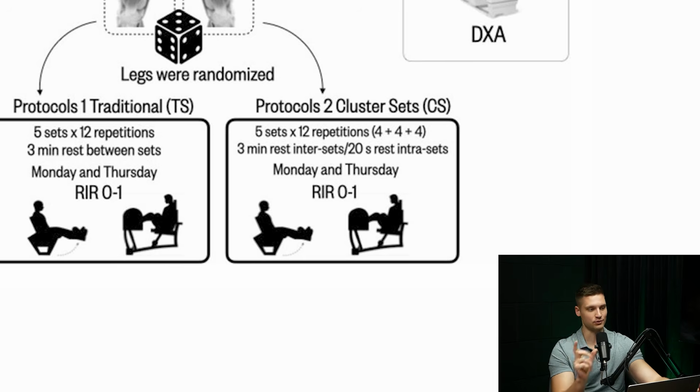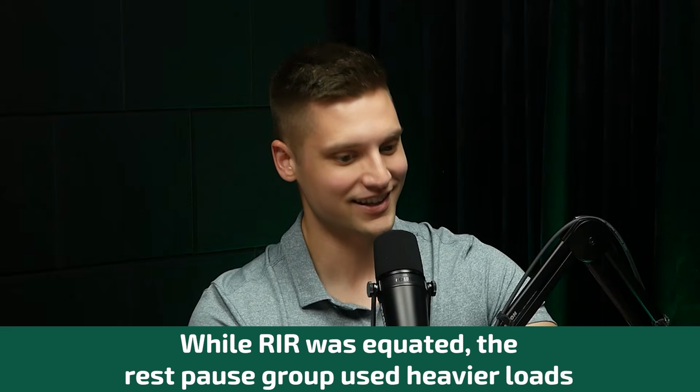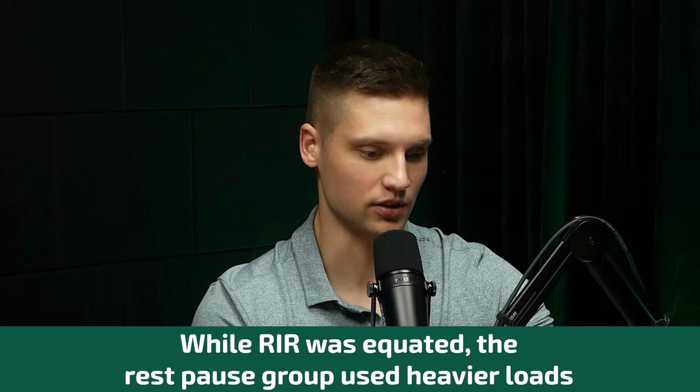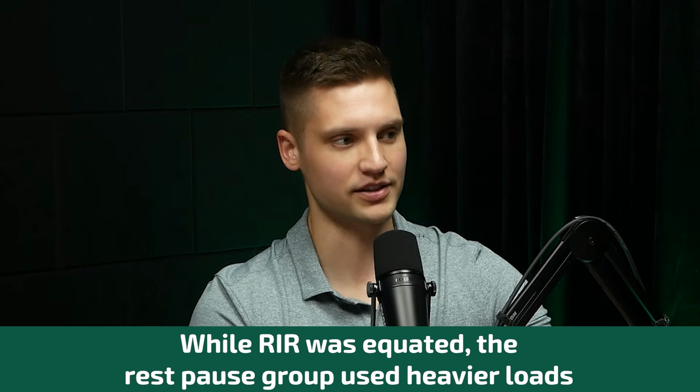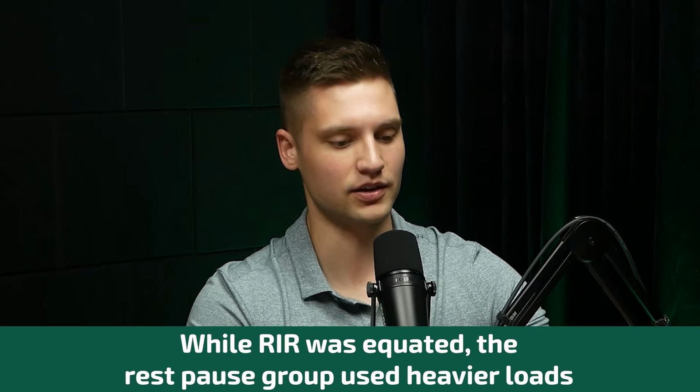The only difference is the rest pause group got 20 seconds of rest twice within each set. And as a result, they were able to use heavier loads. Does that generally make sense? Yeah. If it does, I can move into the results here. Yeah, so just to quickly recap, total reps equated, sets equated in a way, and proximity to failure is equated. The only thing that's different is the percentage of 1RM, which may be relevant for strength results, but for hypertrophy, probably less of a concern.